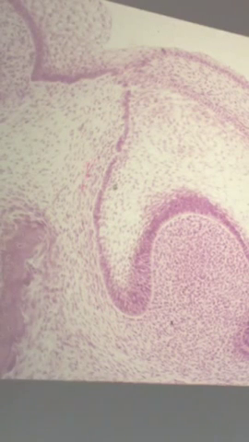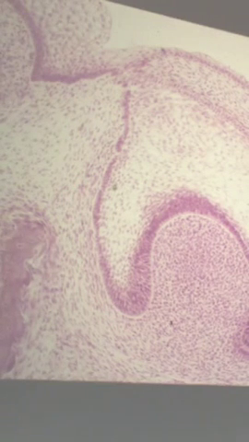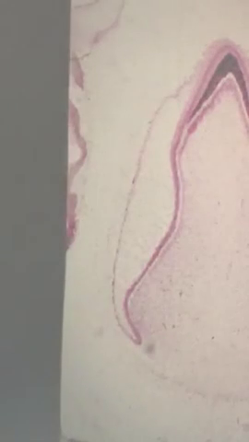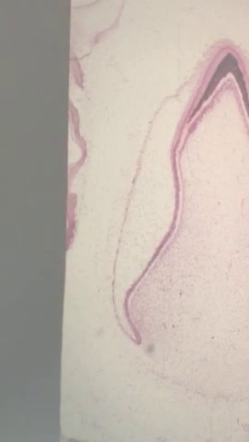Okay, so there's the dental follicle there. And how about this stage? Late Bell stage, because we have both enamel and also dentin. So there are the odontoblasts, and around the outside we have the ameloblasts. There's the outer enamel epithelium.